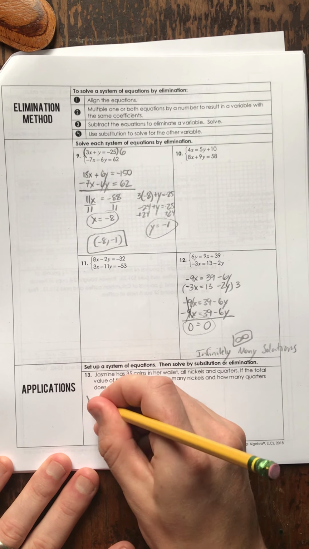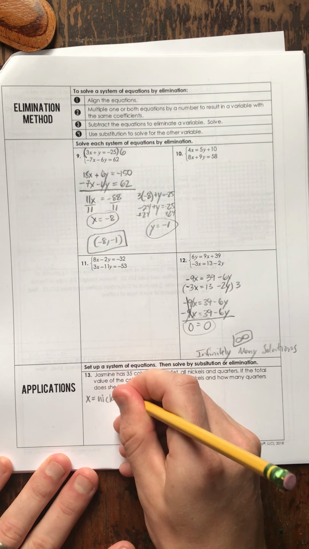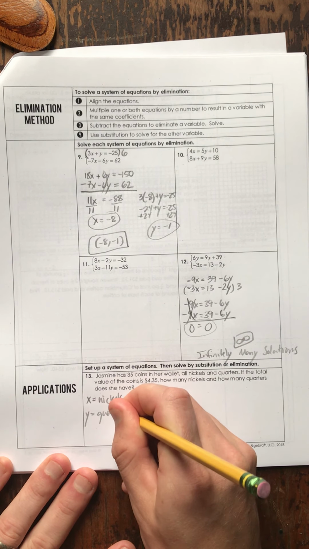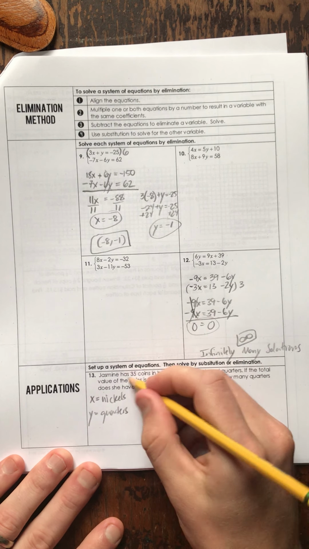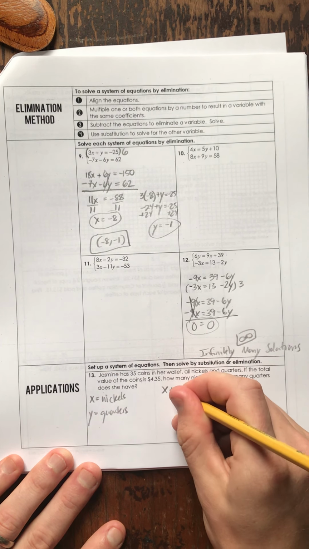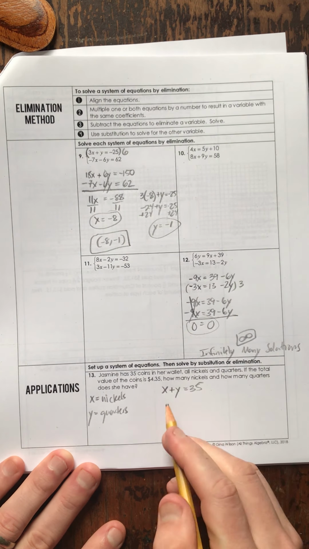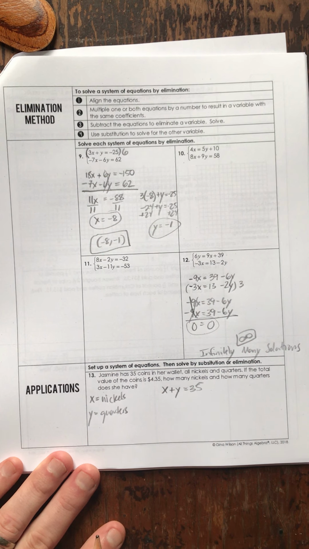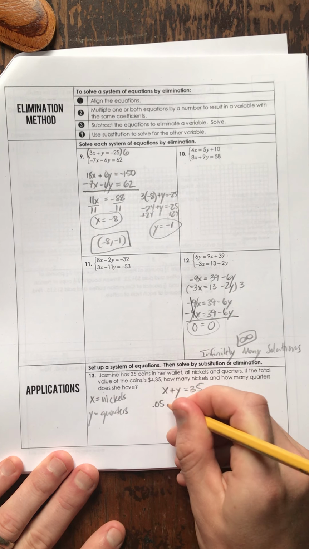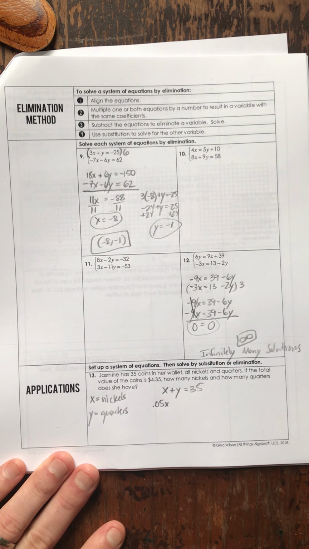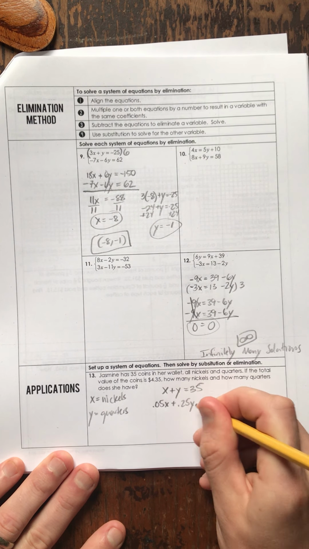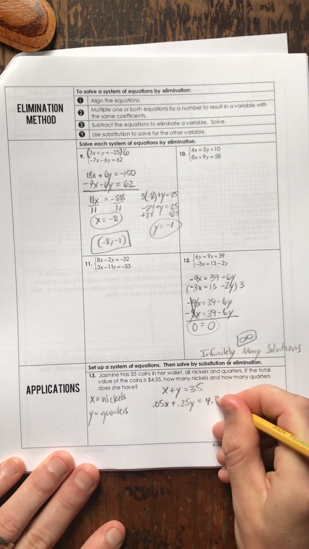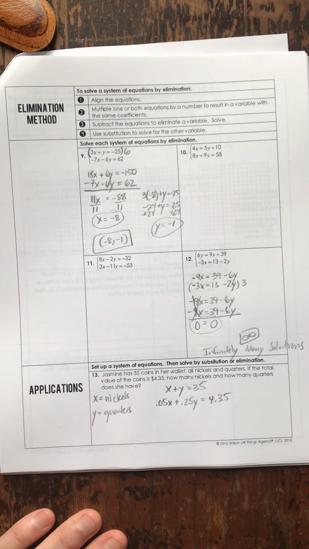Right? So first off, I'm going to say x equals my nickels and y equals my quarters. And I have to set up two equations. I know that she has 35 coins total, so if I take my x and add my y, it should equal 35. If I take all my nickels and all my quarters, I should have 35 coins total. She also gave us the total value of the coins, so for every nickel we have, it's going to be a value of 0.05, right? For every quarter, it's going to be 0.25. And it ended up equaling $4.35. So there's my two equations, and then you just solve them however you'd like, either substitution or elimination.